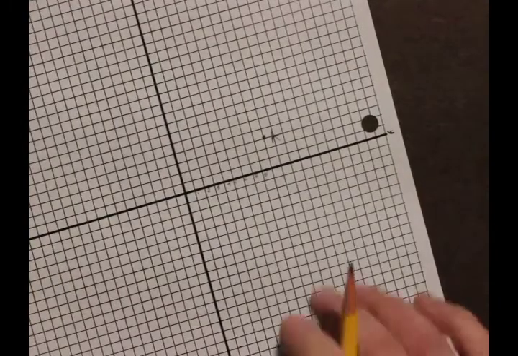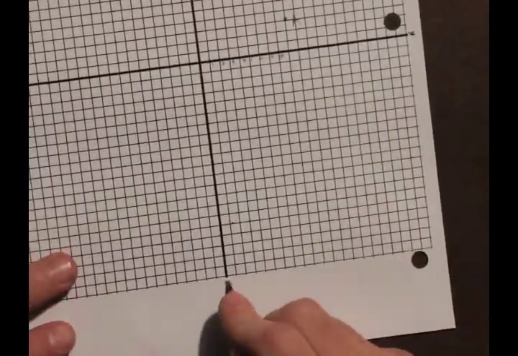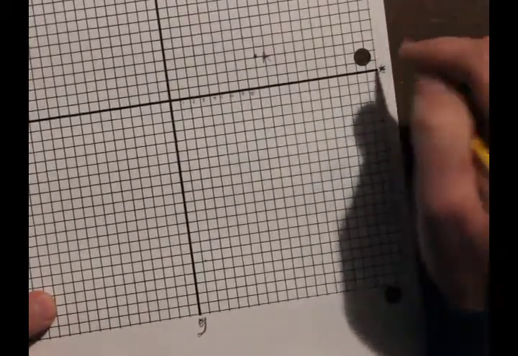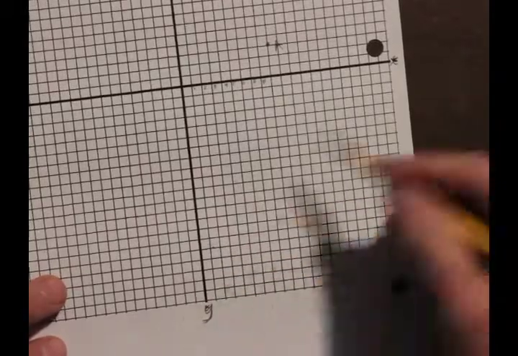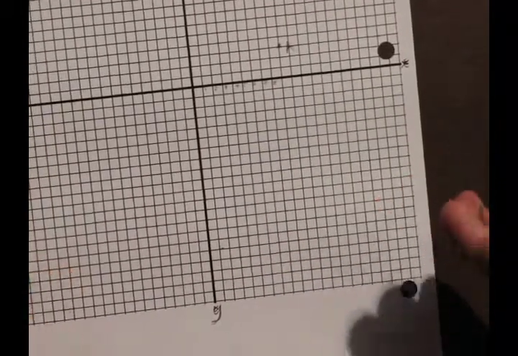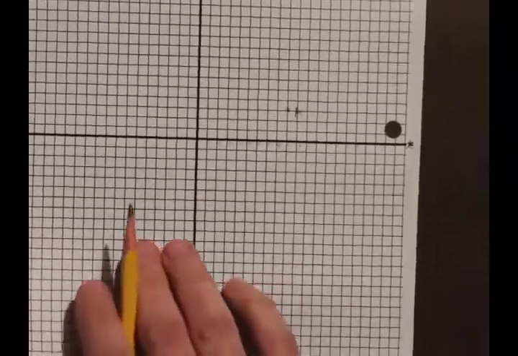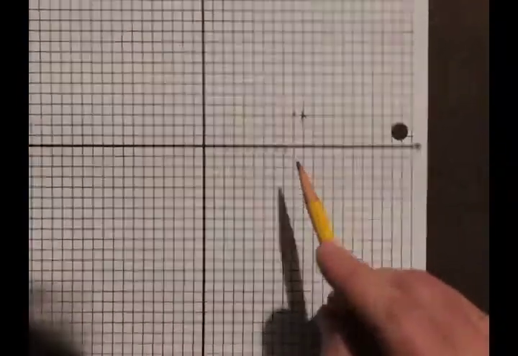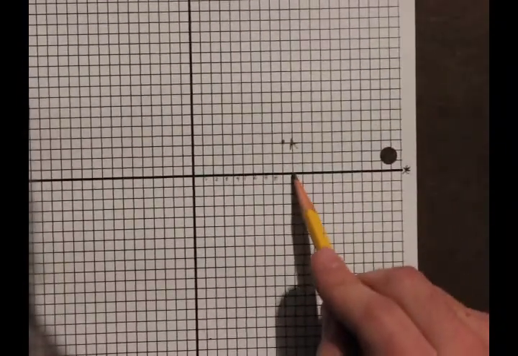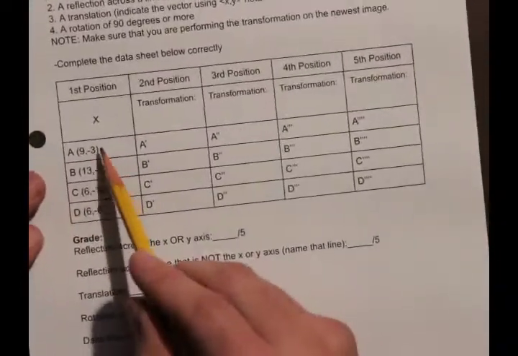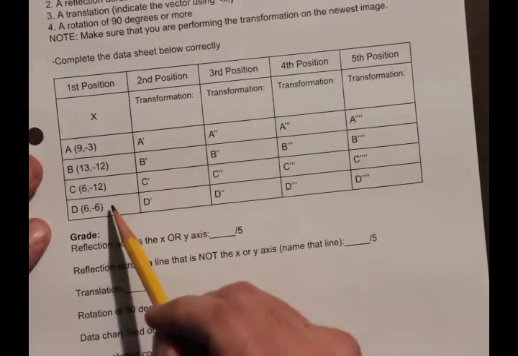Wouldn't that be nice? Now, you can decide if this is the y-axis or the x-axis. I've labeled them, but you can decide which one is which. It's up to you if you want to do it this way or this way. So I'm going to label all those points, 9, 10, 11, 12, 13, 14. Okay. And that will be my first position.